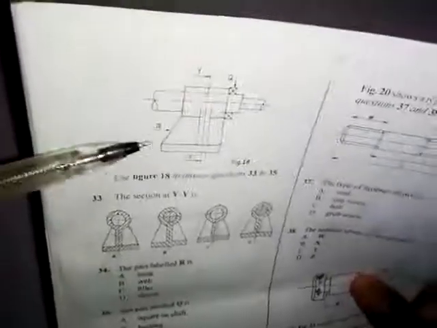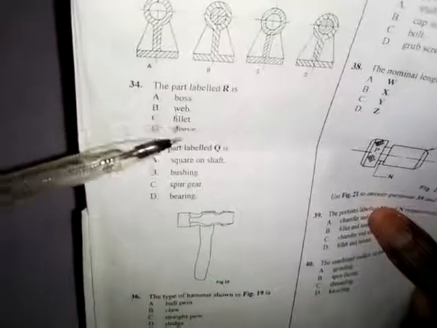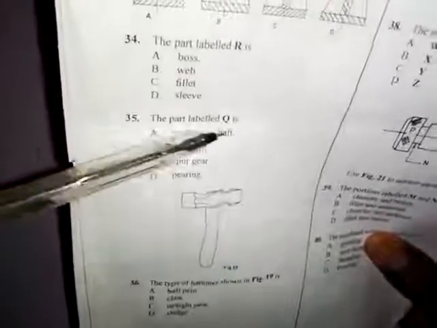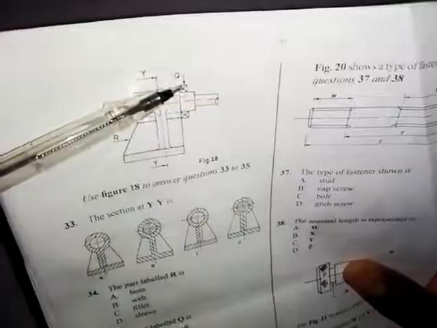So question 34. Let's look at the path labeled R. What is the answer? The answer is web. So web is the correct answer. So take note of that. So question 35. The path labeled Q, this is it. What we have here, the correct answer is bearing.